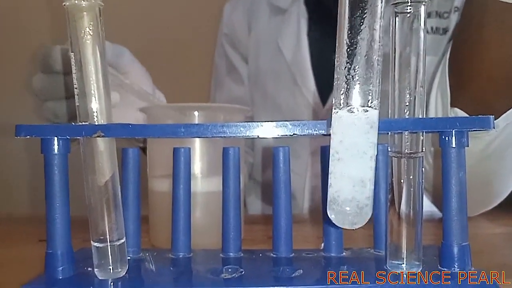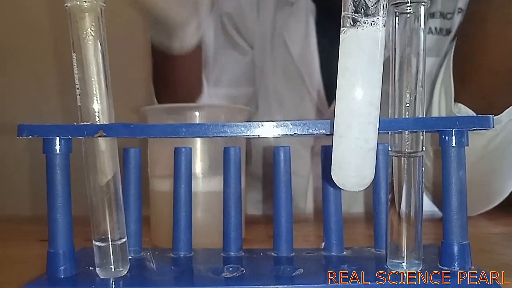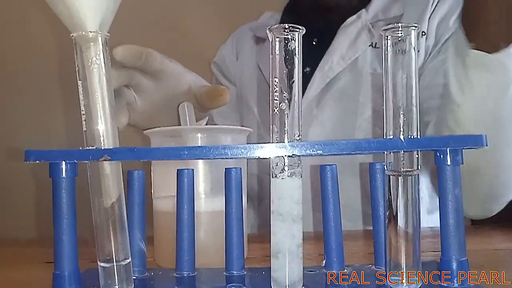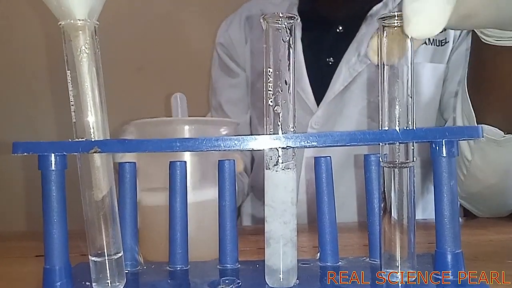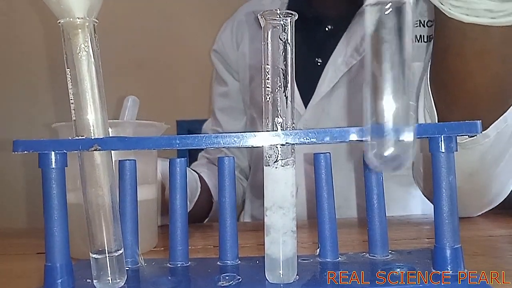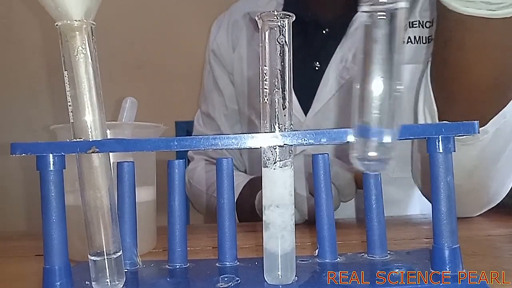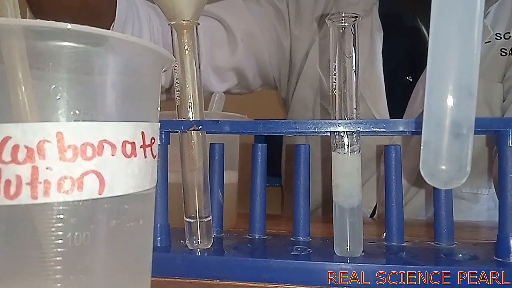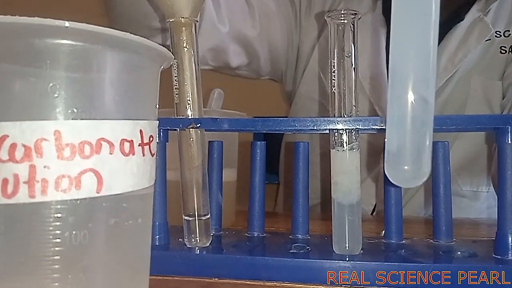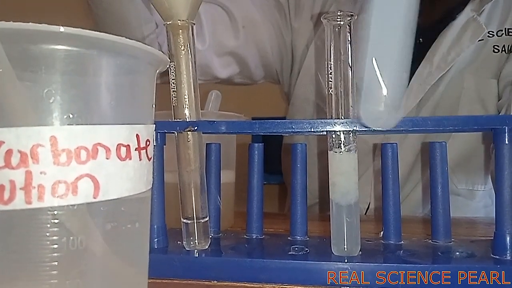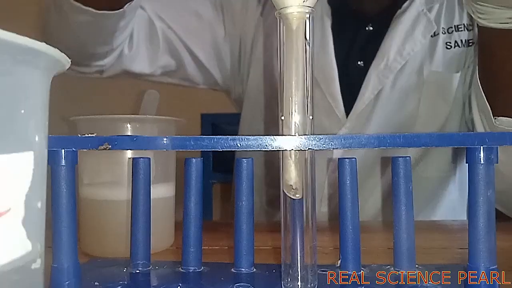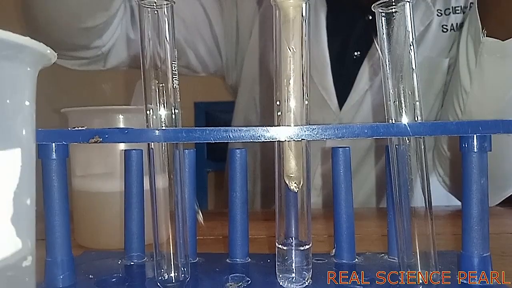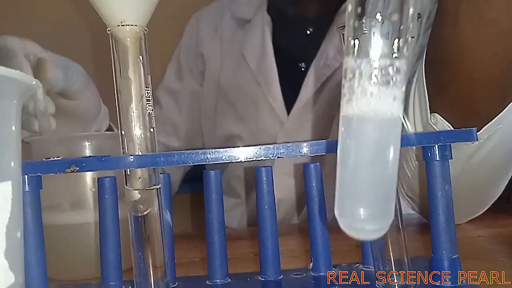Now what we are going to do to water sample A is add sodium carbonate solution. Here we have sodium carbonate solution. We are going to add it. You can see that there is formation of a white solid, so I have to add enough. Then after adding sodium carbonate, we need to filter this water. And now we try to add soap solution. You can see now it is forming lather rather easily.